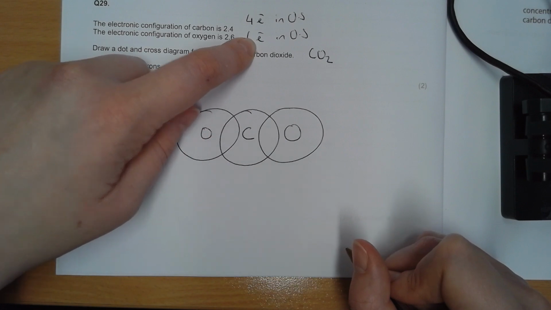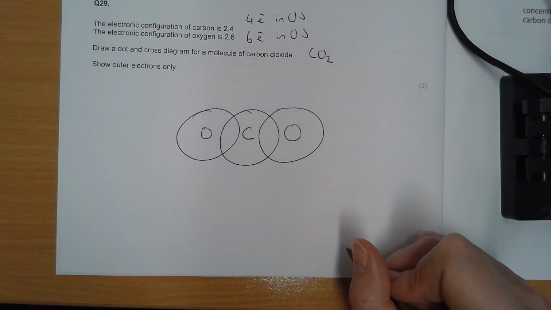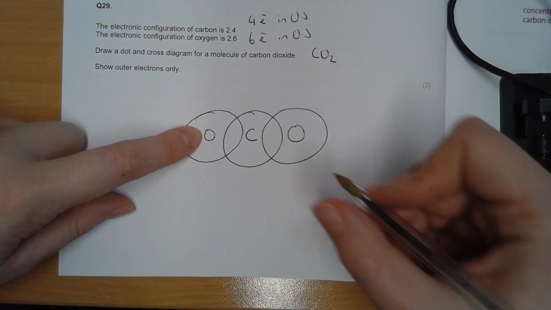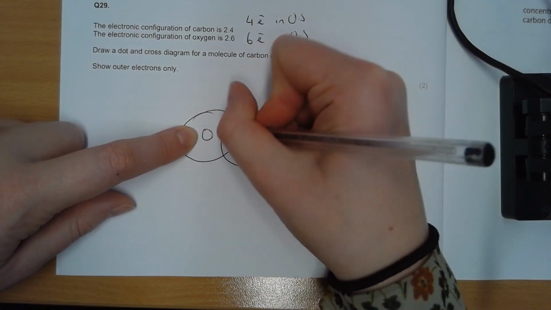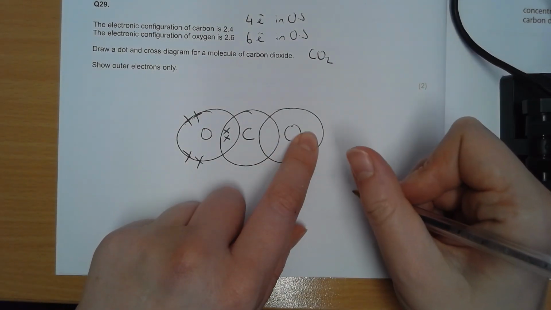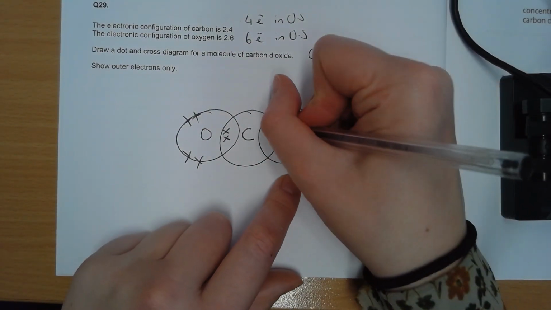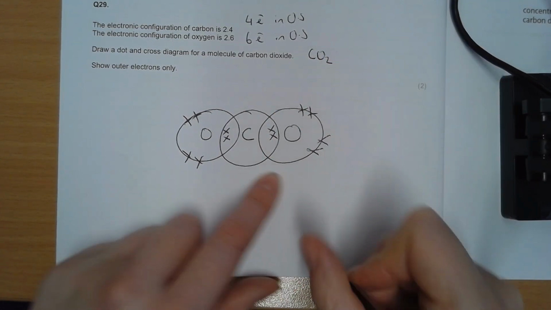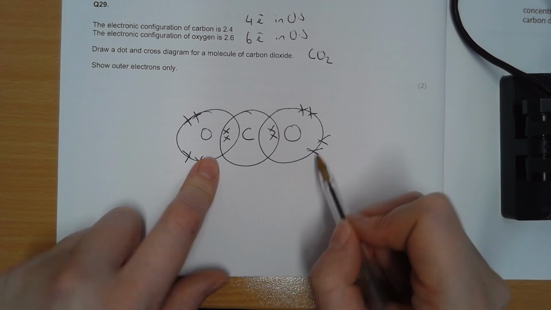If I start off with oxygen, just because we've done it above, it's got 6 electrons, it wants to have 8. That means it is going to share 2 electrons because it wants to gain 2. If I'm using crosses, oxygen shares 2 electrons and it keeps 4 electrons to itself. This oxygen does the same, it wants to gain 2, so it will share 2, and it keeps 4 to itself. So I've drawn 6 crosses for each of my oxygen.